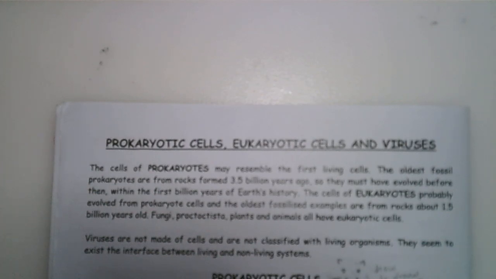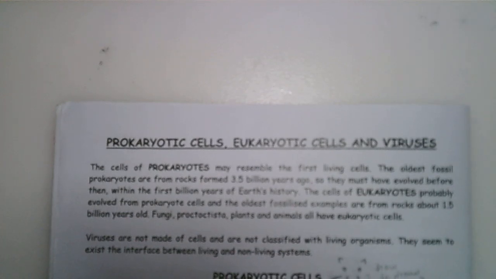Fungi, protoctista, plants and animals all have eukaryotic cells. Viruses are not made of cells and are not classified as living organisms. They seem to exist at the interface between living and non-living systems.